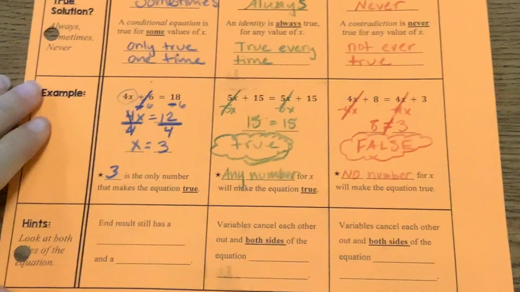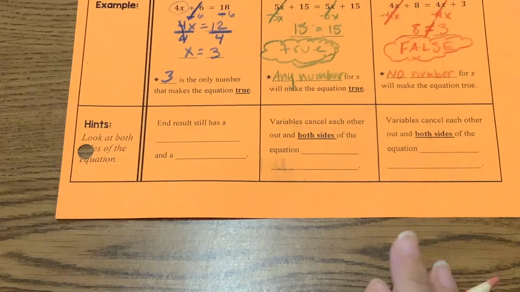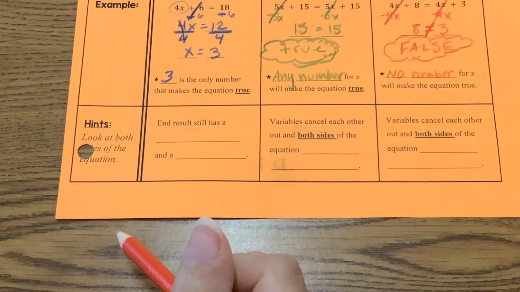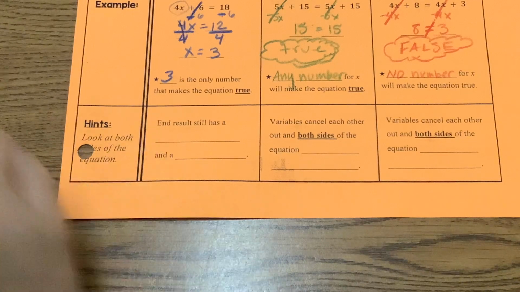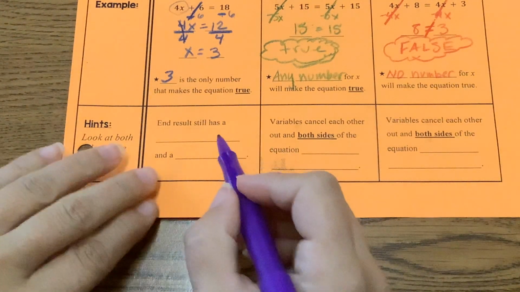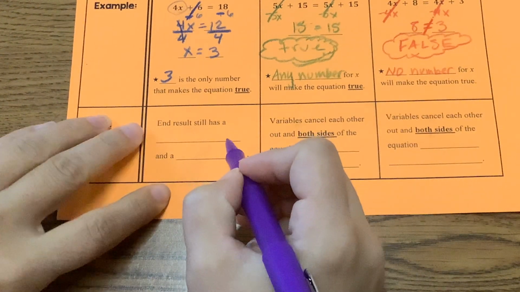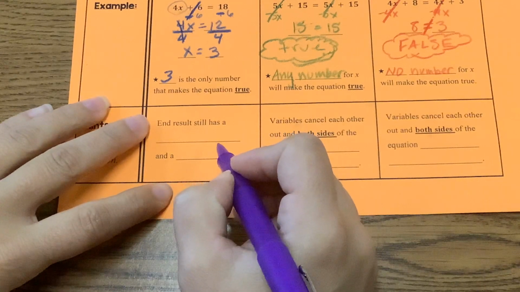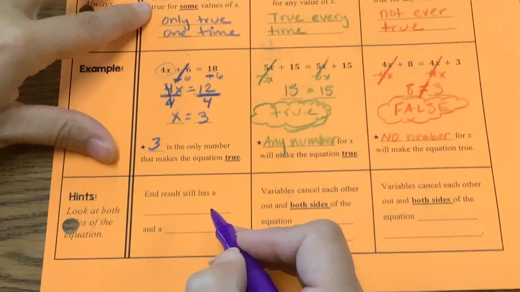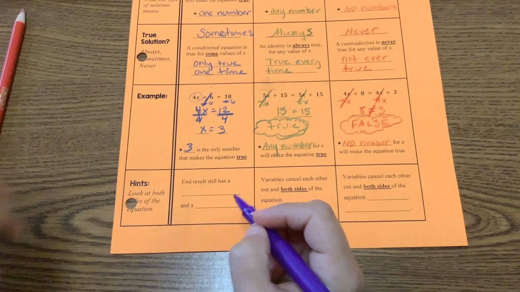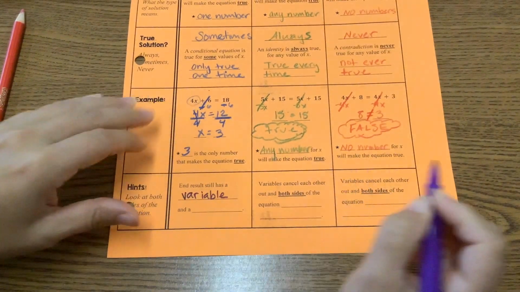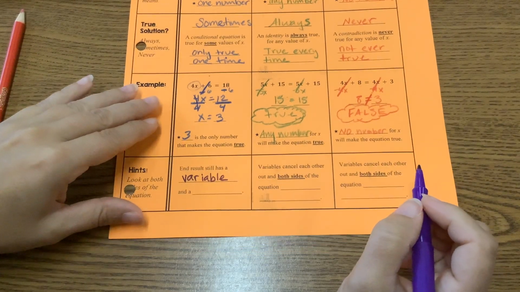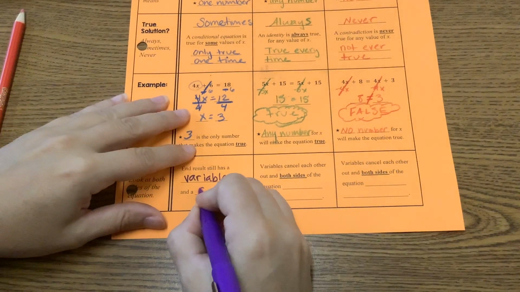Okay, let's fill out this very bottom part. Looking for hints, it says, look at both sides of the equation. For this one, whenever we solve it and it has one solution, it still has a variable, doesn't it? You can use your pencil for this one. It still has a variable and a solution.